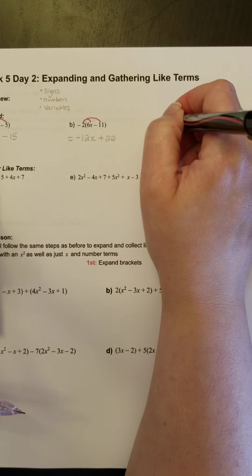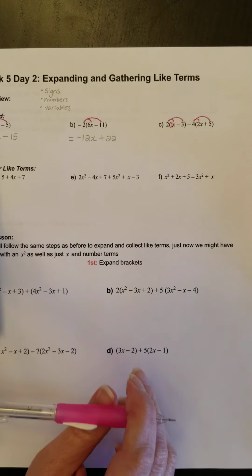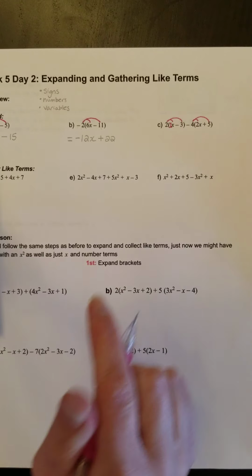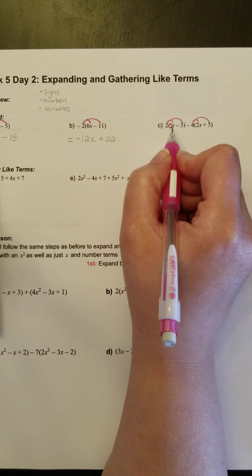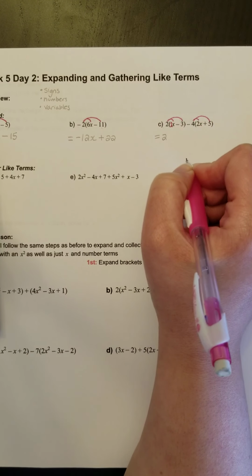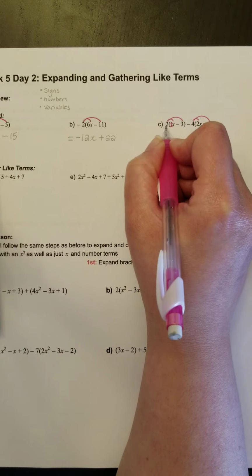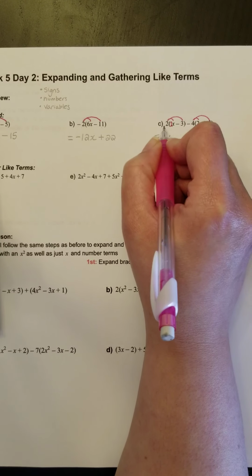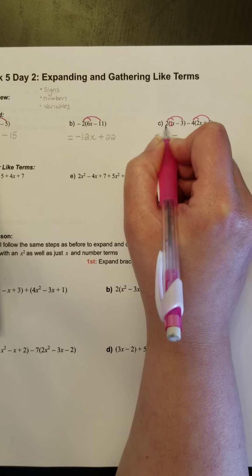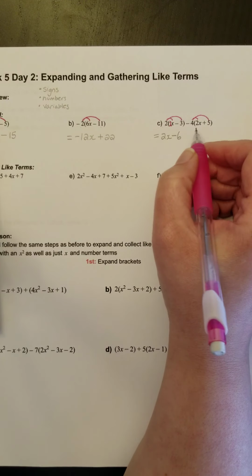Remember, if it's an x by itself, we can put a 1. That's the number in front of it if it's just an x. So positive 2 times positive 1 gives us 2. And then we've got an x. Positive 2 times negative 3. Positive and negative is negative. 2 times 3 is 6. No x's on that one.